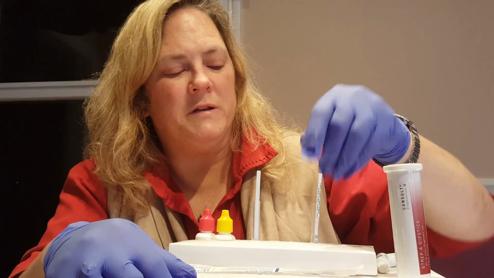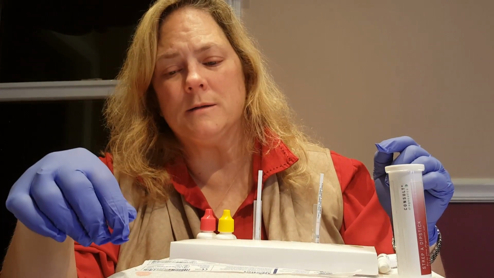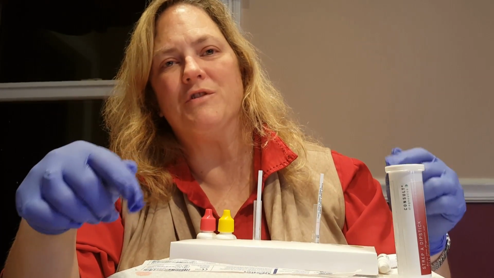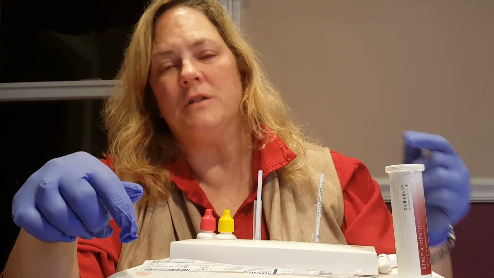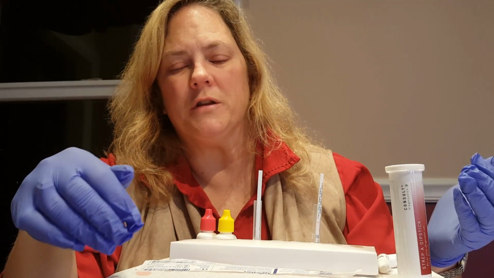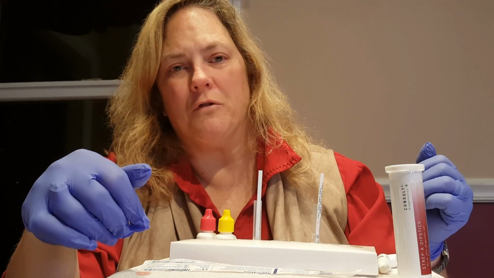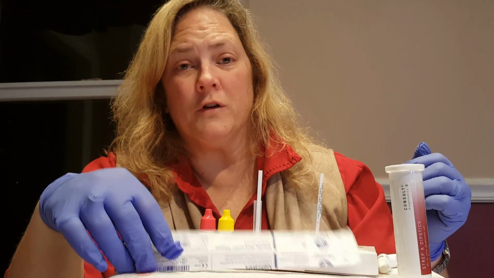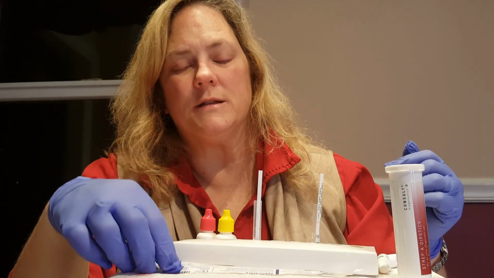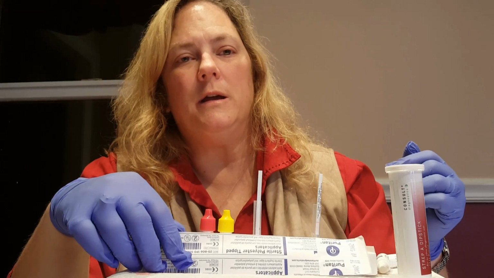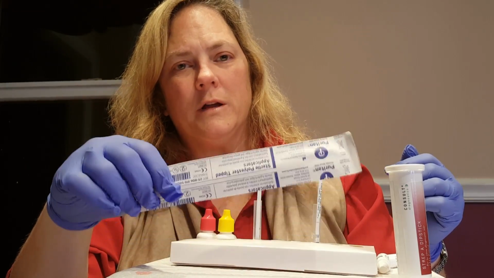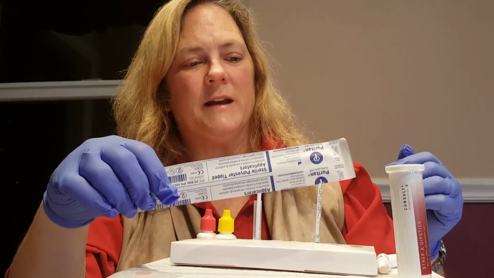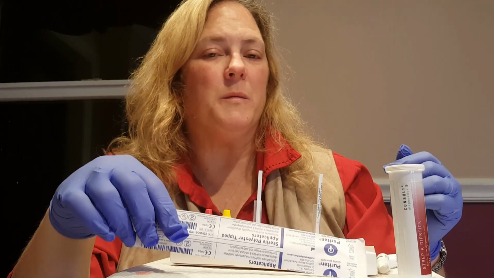Quality control should be done every time you open up a box or every time there's a new staff member starting to do testing. They should then perform quality control to ensure that they're competent to perform the test. When you are with your observer and performing this test for competency, it's important that you feel comfortable and you have been able to validate that you can obtain a proper sample from the patient.